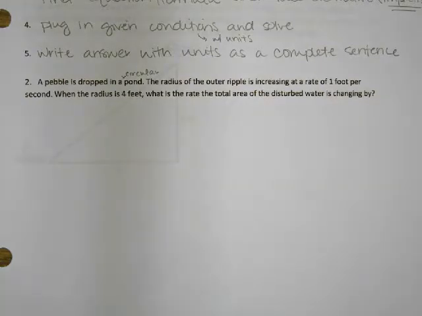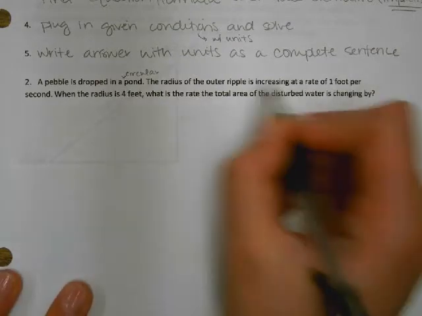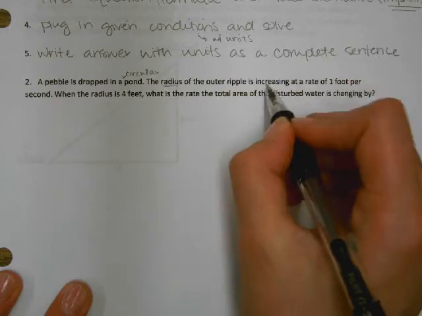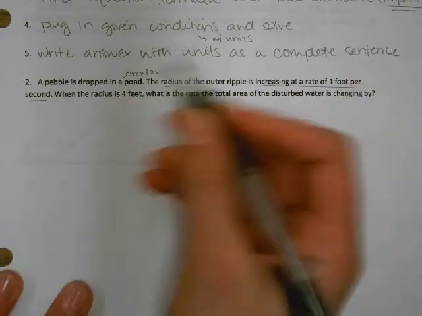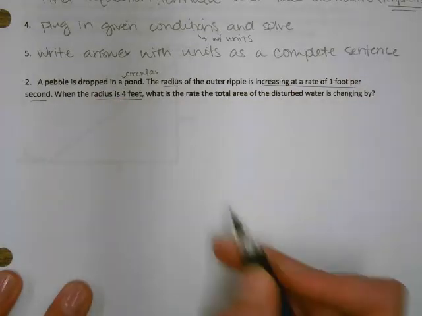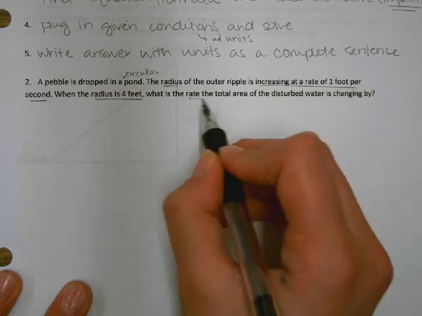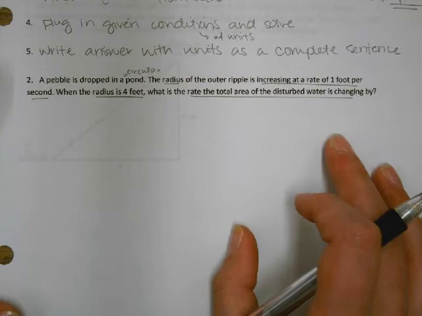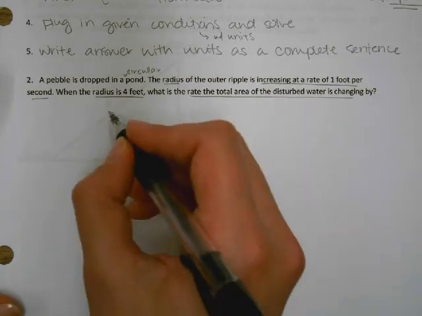It says the radius of the outer ripple is increasing at a rate of 1 foot per second. So the radius, and when the radius is exactly 4 feet, what is the rate of the total area that's disturbed or is changing by? So we've underlined things. Here's my pond.